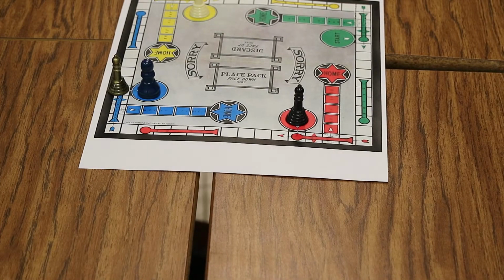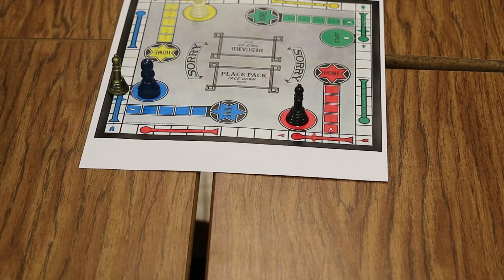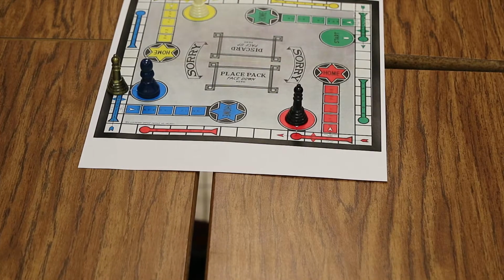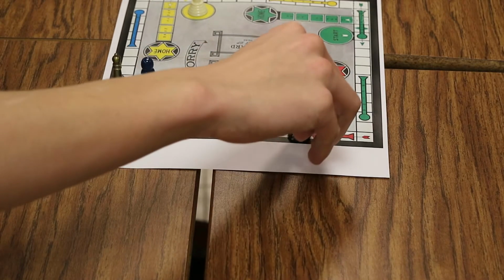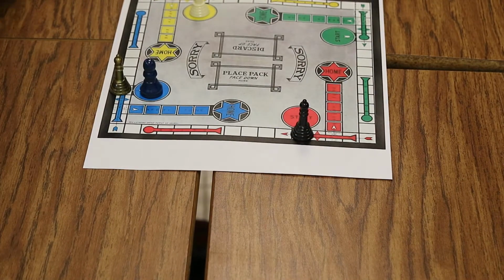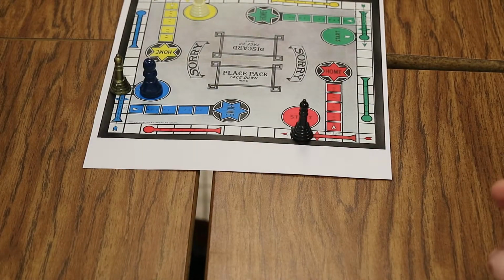Nothing yet. Still not out. It's all coming down to you if you can roll doubles. Wow, got doubles. He's out. All right, here we go. This is the moment of truth. Can you knock Connor back to start?